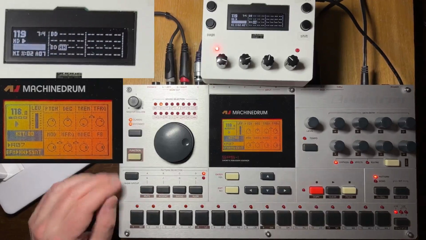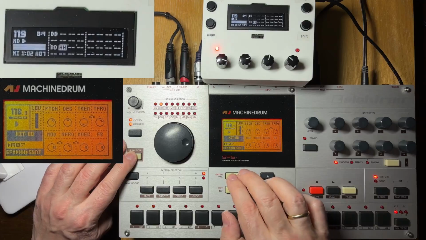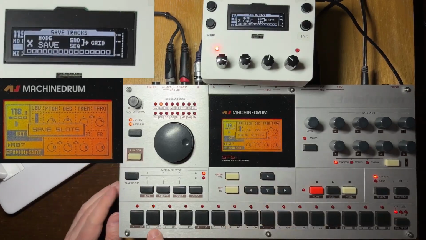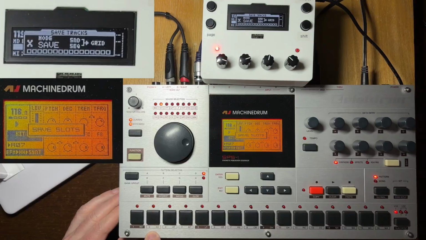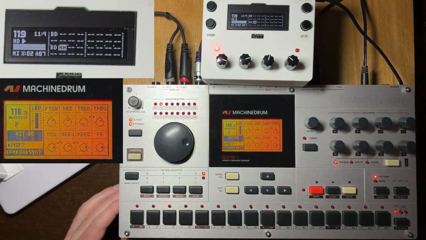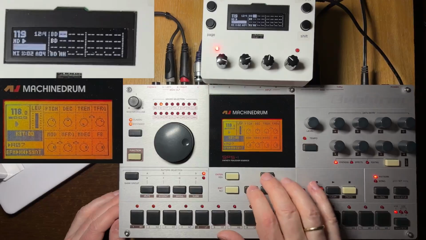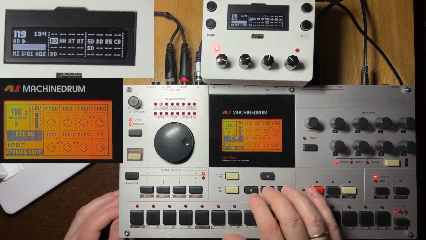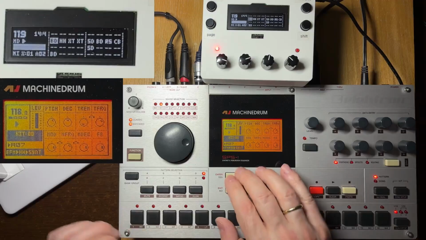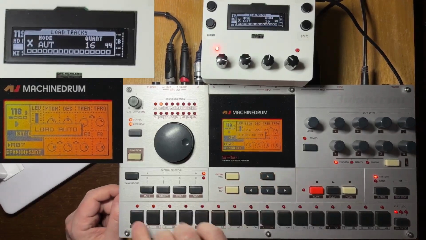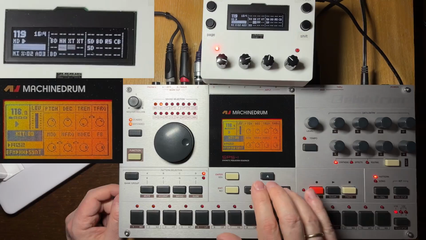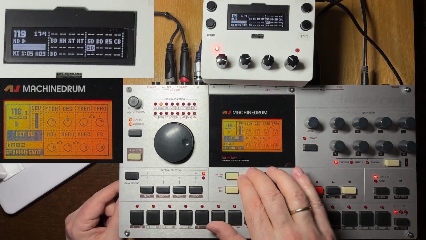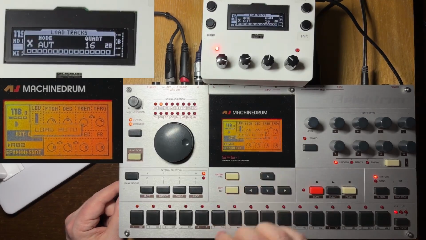Okay, let's save it. So that's function yes and slot. So that's track 2, so slot 2. Okay, and then let's have this slot played. So that's this one. And then let's have this one played. So that's yes plus this.